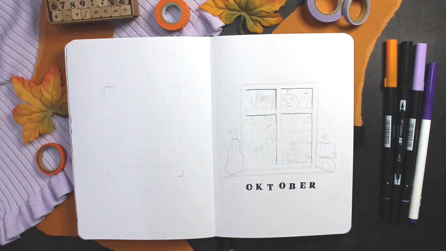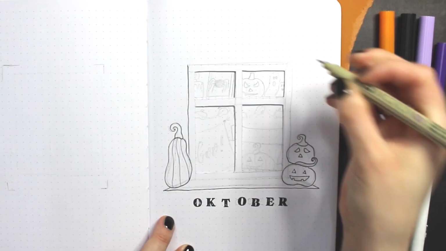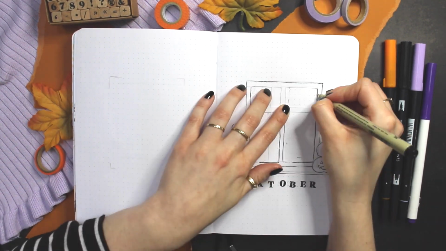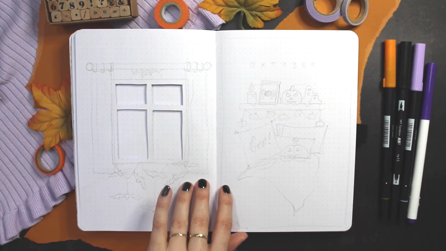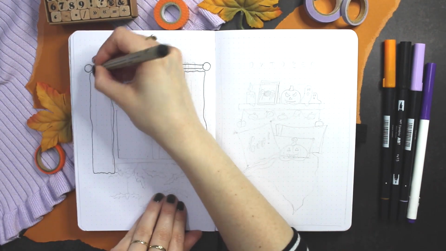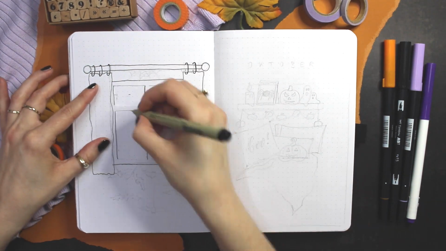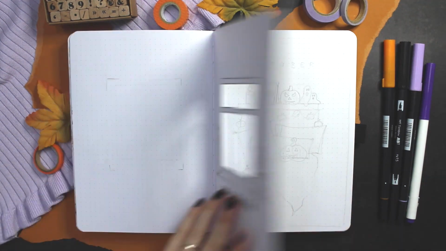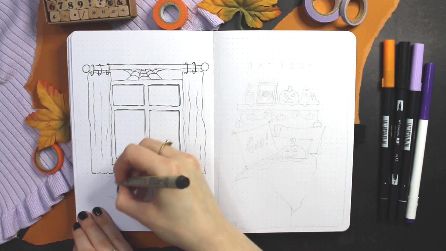As for all the titles, like here with October on my cover page, I am using my serif alphabet stamps because I really like the look of that and I think it kind of has a little Halloweeny vibe. And then I'm getting started on my first cover page and outlining the window, then flipping over and doing the same on the page next to my second cover page, through which you're going to be seeing on my collage spread with some pictures that it's going to look like you can see the night sky through that window. It's going to look cool, I promise.